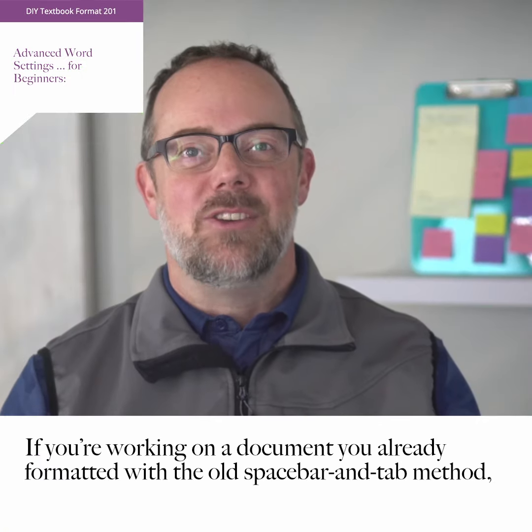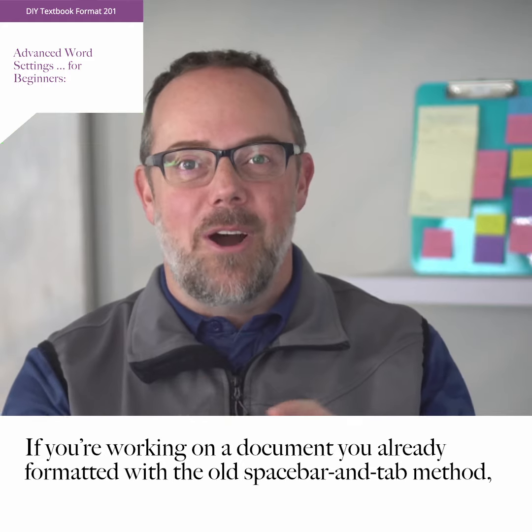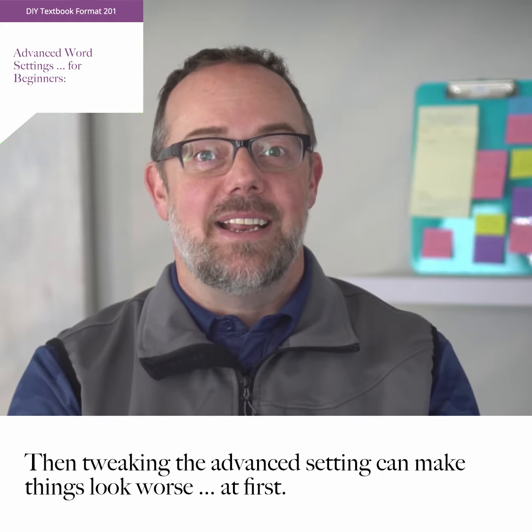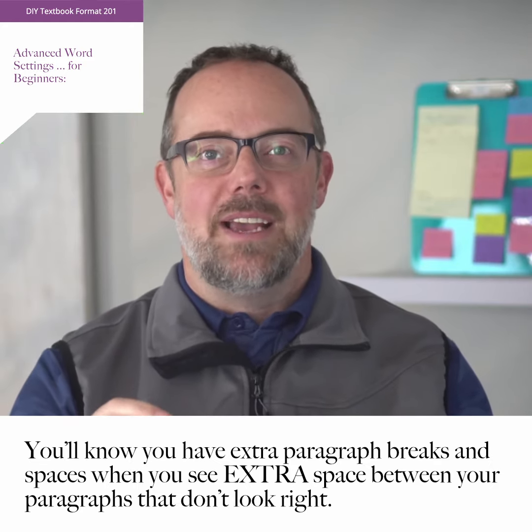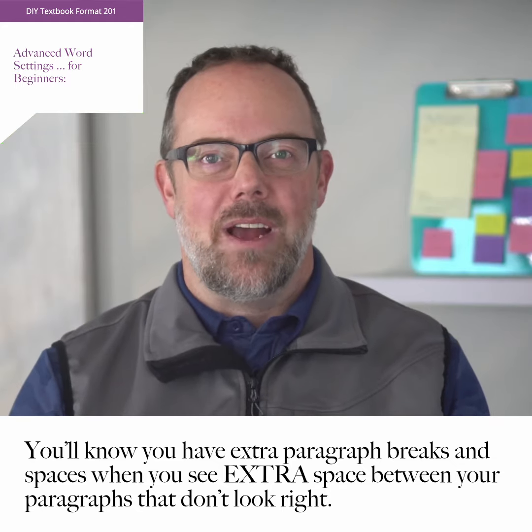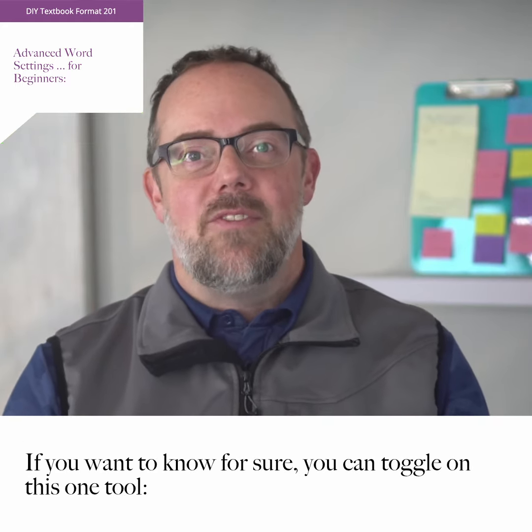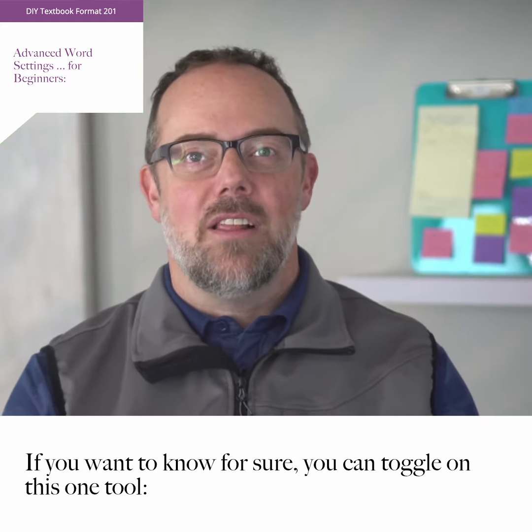If you're working on a document you already formatted with the old spacebar and tab method, then advanced settings can make things look worse at first. Here are some advanced Word settings tips for beginners. You'll know you have extra paragraph breaks and spaces when you see extra space between your paragraphs that doesn't look quite right. If you want to know for sure, you can toggle on this one tool.